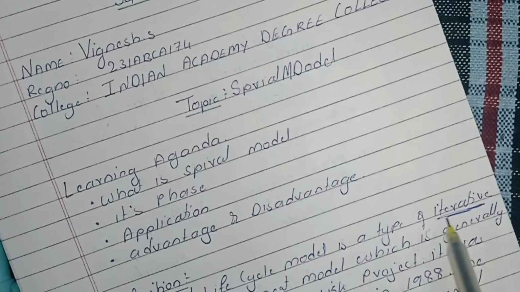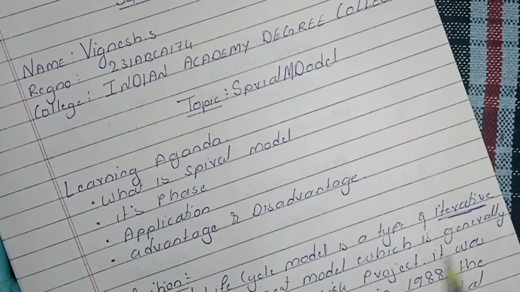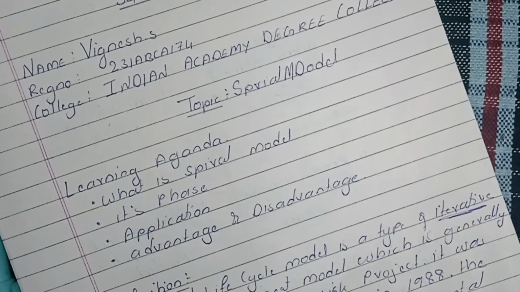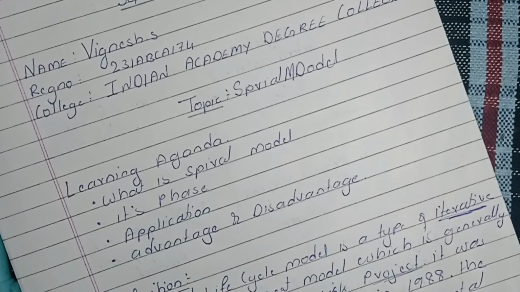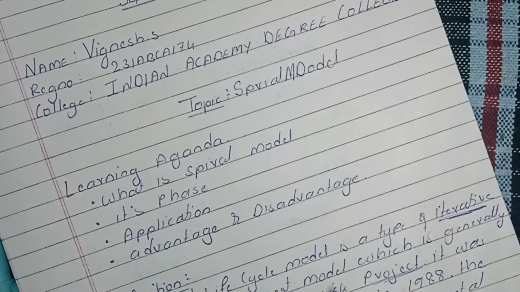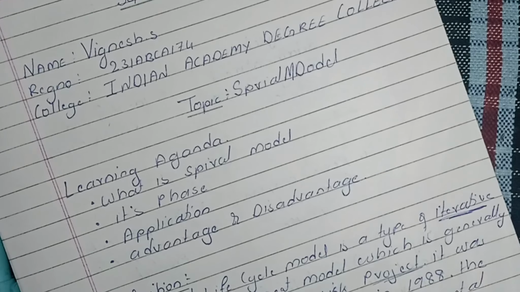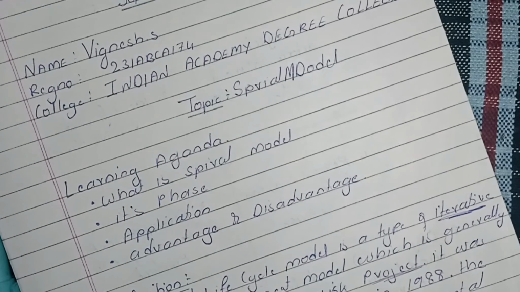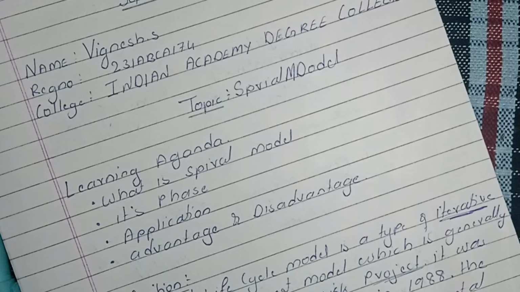That loop is known as an iterative software development model, which is generally implemented in high risk projects. The iterative model is always used for high risk projects, because as the project grows more and more, it needs more iterations. It was first proposed by Boehm, the person who introduced the concept called the spiral model in software engineering in the year 1988.